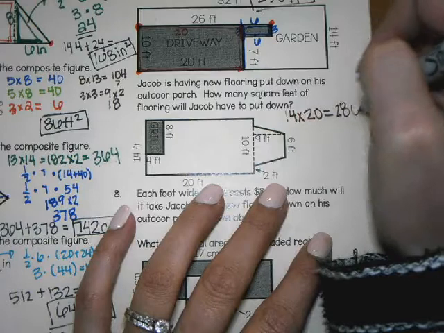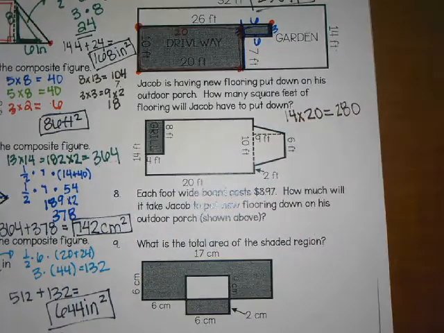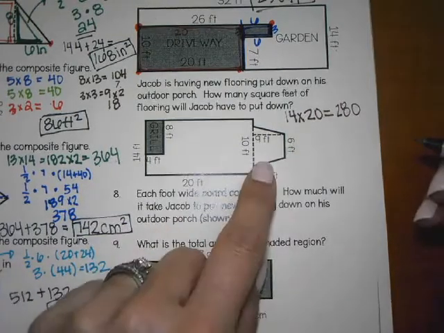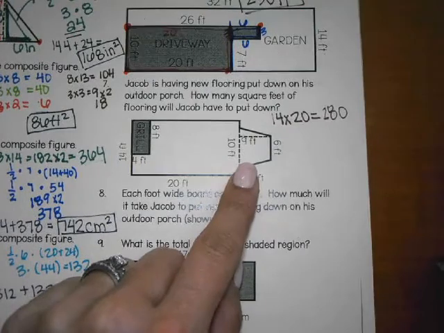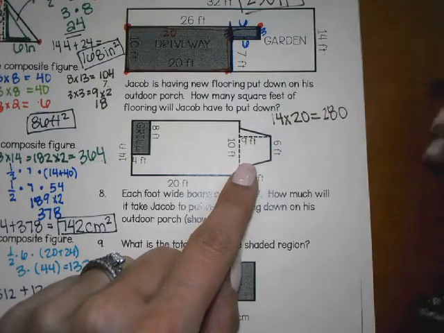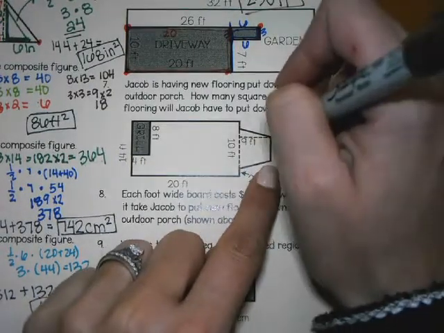That is correct. So, first things first, find the area of the big rectangle. You're taking 14 times 20. You get the 280. Thank you. Who can tell me what to do next? Bennett. Find the trapezoid. How do we find the area of the trapezoid? Half height times base 1 plus base 2.